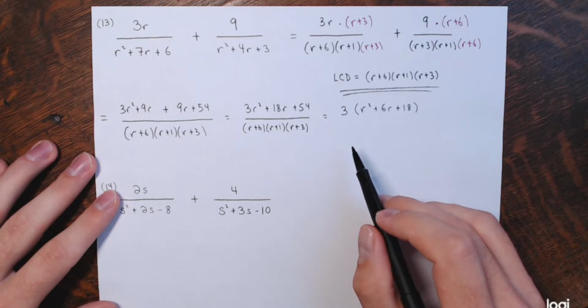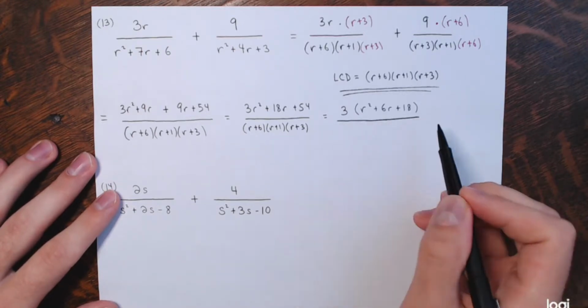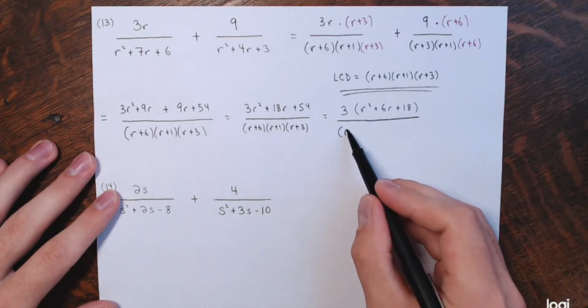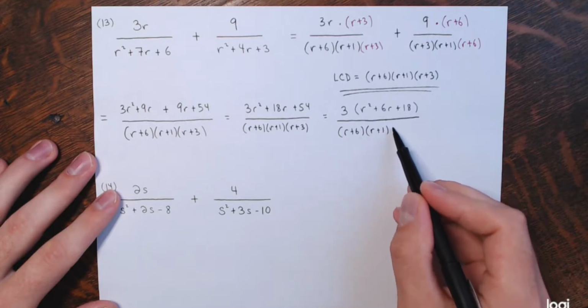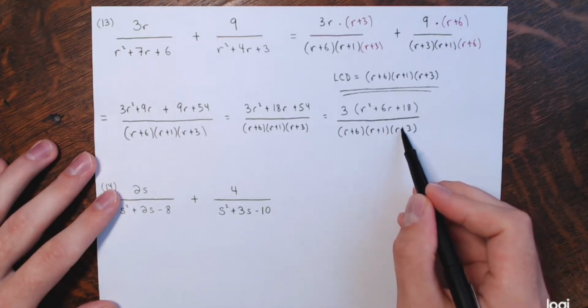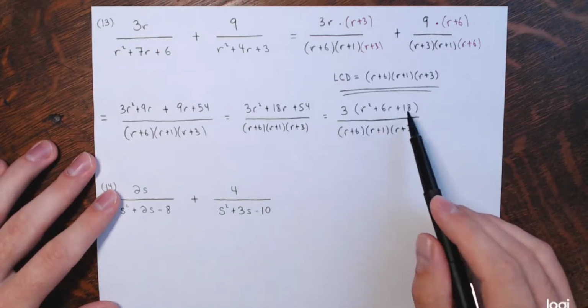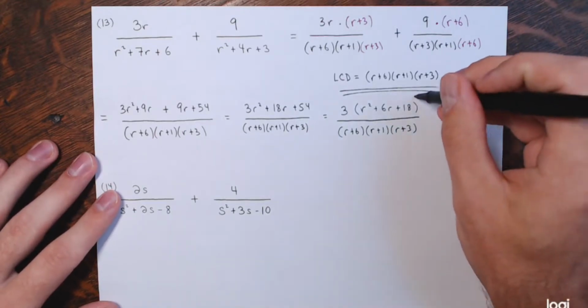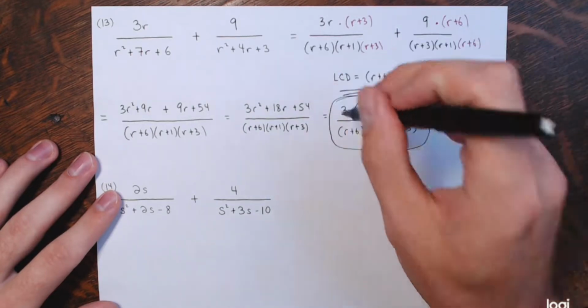So that's as factored as the numerator is going to get, and the denominator I've already kept as factored as it's going to get, the LCD r plus 6 times r plus 1 times r plus 3. Since everything's factored and I'm not seeing any common factors in the numerator and denominator, this is as simplified as that gets.